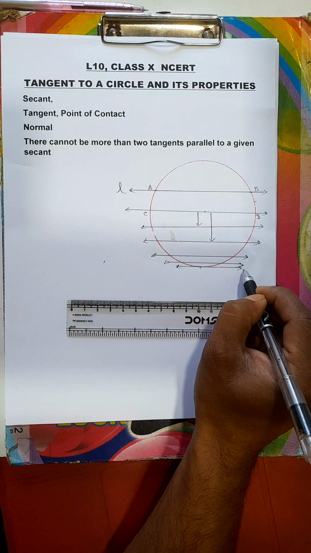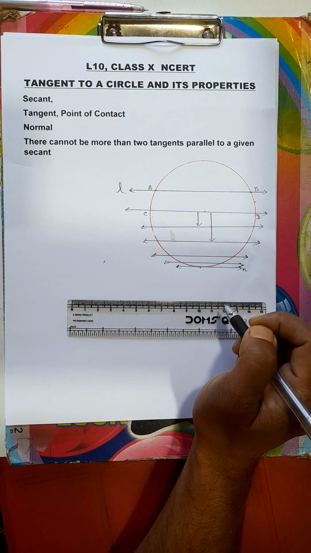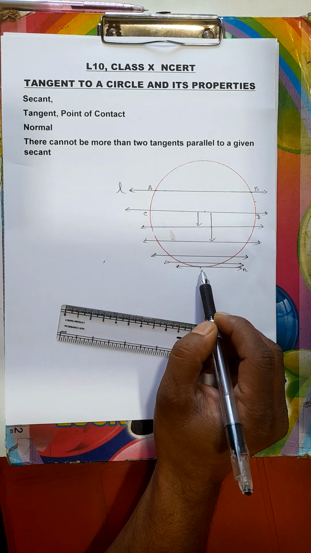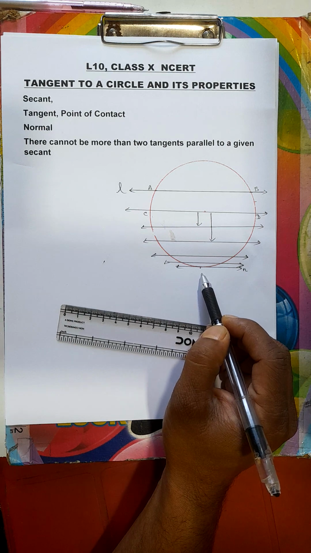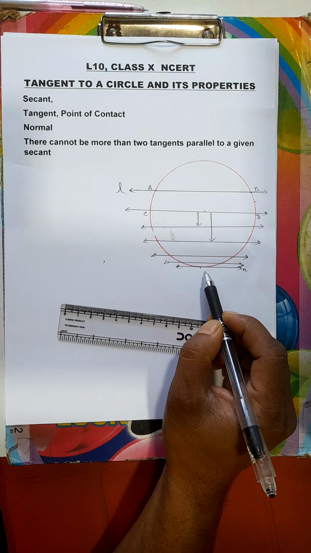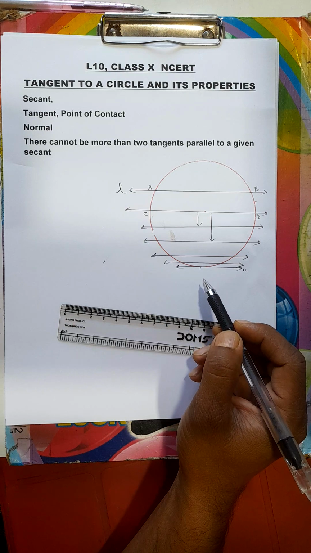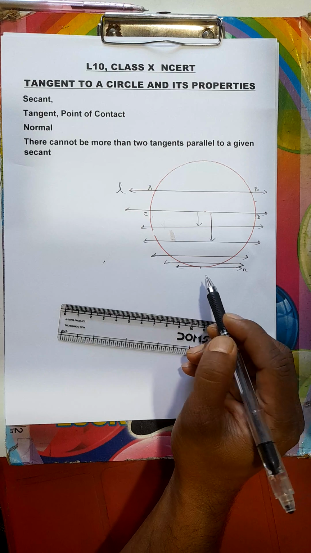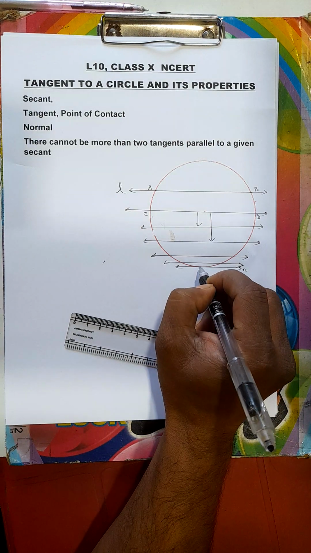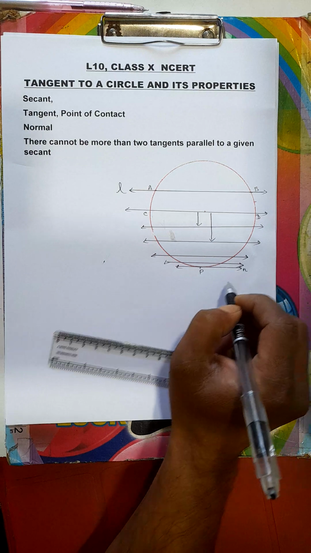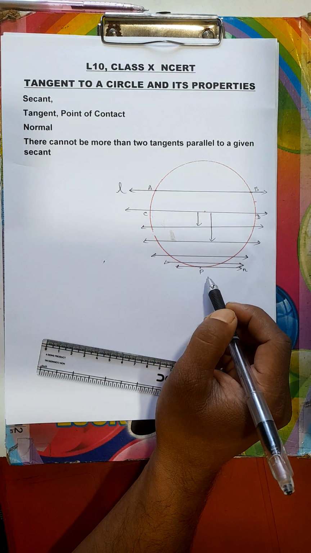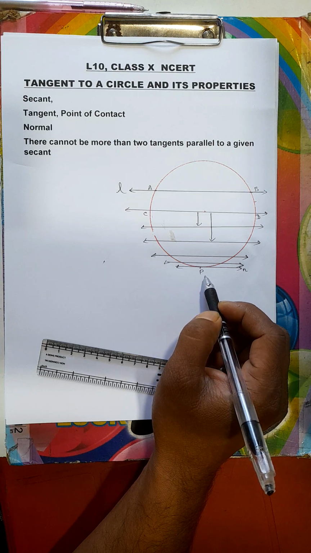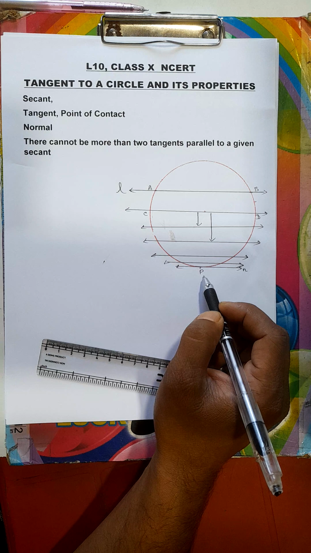Say this is line N. Now in the case of line N, you see it touches the circle at only one point. This line is called a tangent to the circle. So a tangent is a line which touches the circle at one point, and that point is called the point of contact. It is point P. So the line N touches the circle at point P. The point P is called the point of contact, or the point of tangency.